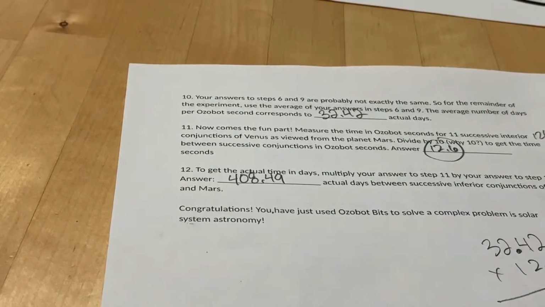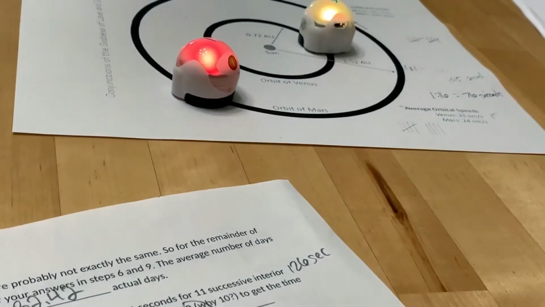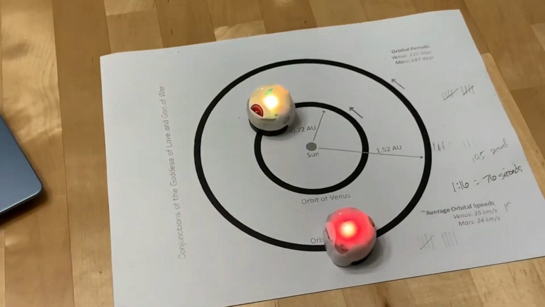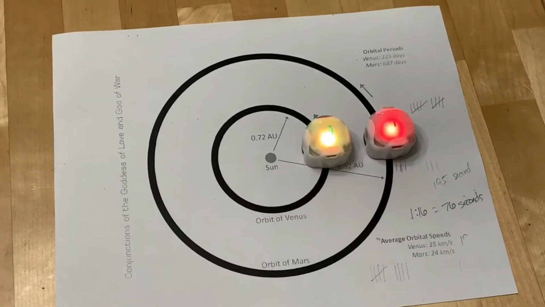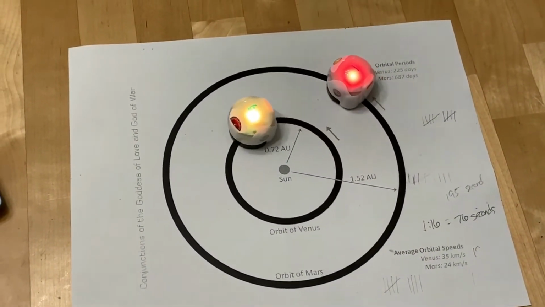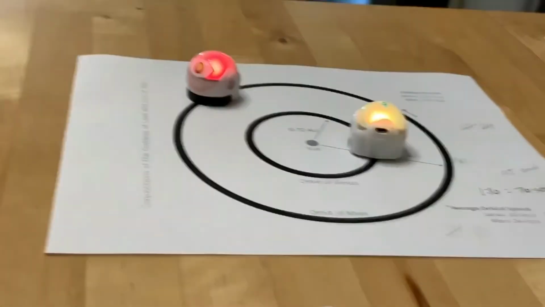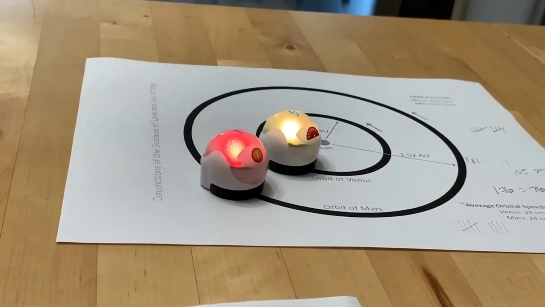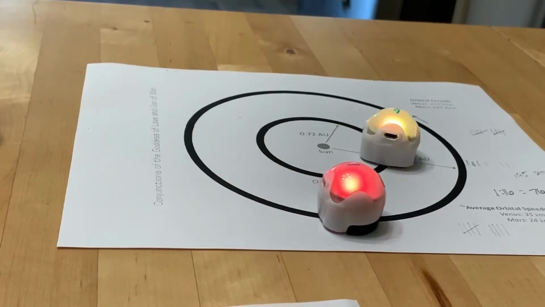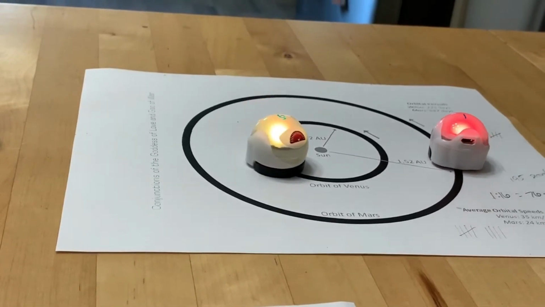You figure the goddess of love and the god of war, right now they're apart. And now, there they go. And now they're together. And then they're apart again. Anyway. So, congratulations. This is like a complex problem in solar astronomy, right? Figuring out when the planets come into alignment, or figuring out when eclipses happen, or when the sun and the moon line up. You could actually use Ozobots to solve these problems.